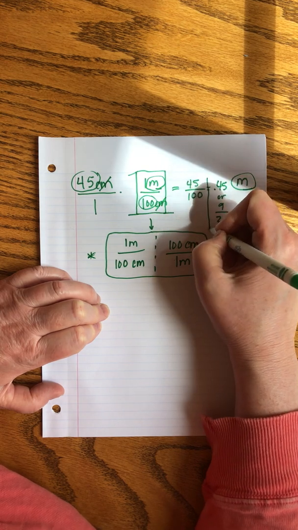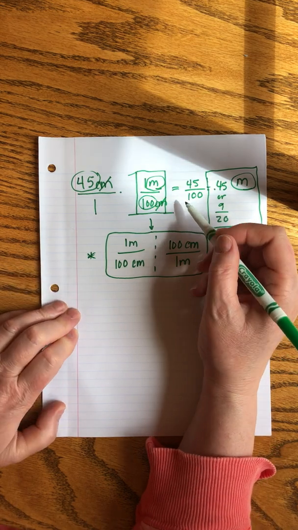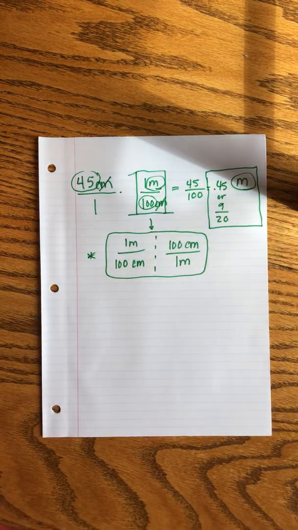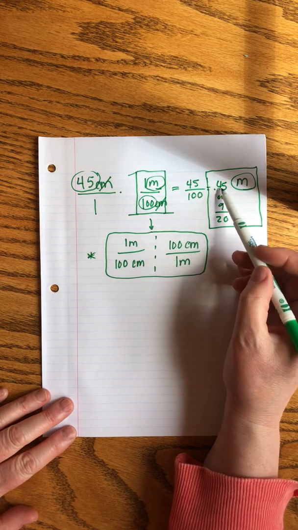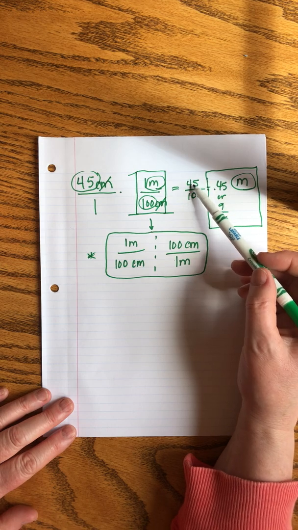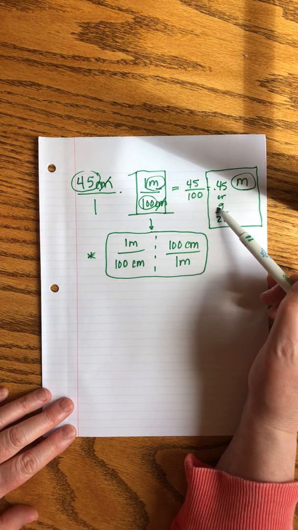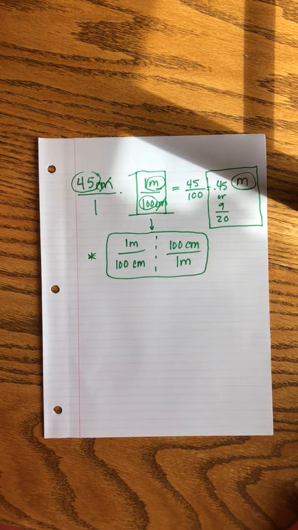Either one of those answers would be perfectly fine for me. 45 over 100, I would ask you to simplify if we were on the test. All right, but both of these answers here, I just converted it easily into decimals because it's over 100. It was so easy. And then the other way is I divided top and bottom by 5 to simplify the fraction.